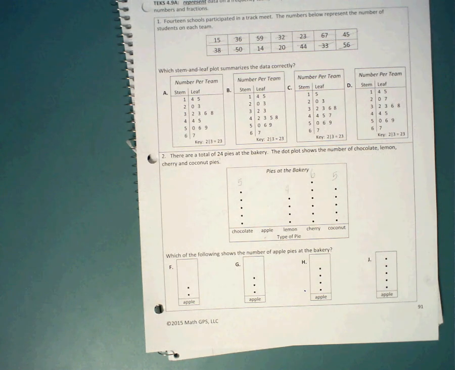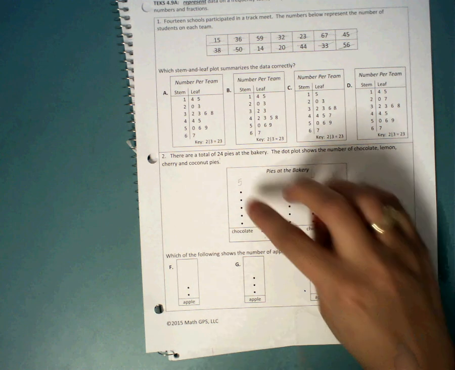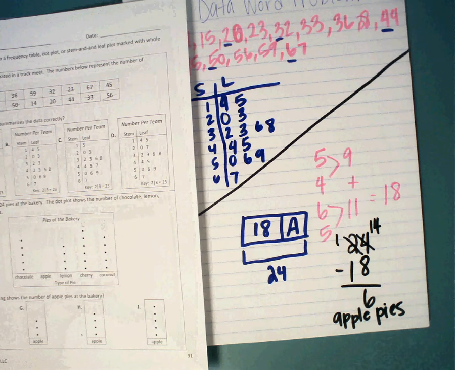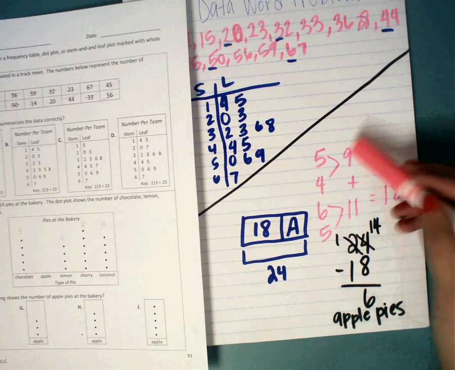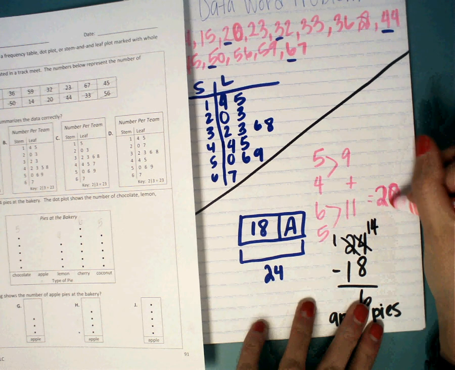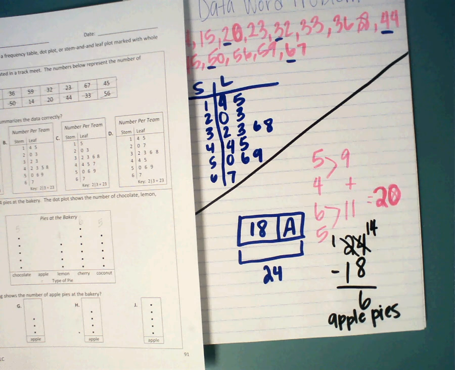Did we add wrong? Did I count wrong? 1, 2, 3. Oh my gosh. I did. 9 plus 11 is 20. Oh my gosh. Miss Hargrove. Goodness gracious. I don't know what I was thinking. My brain is not on right now.